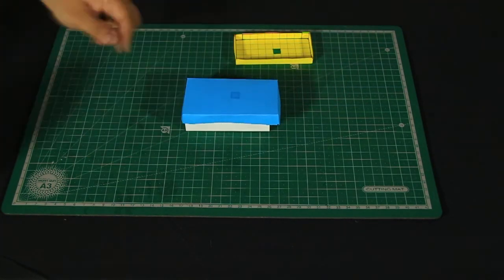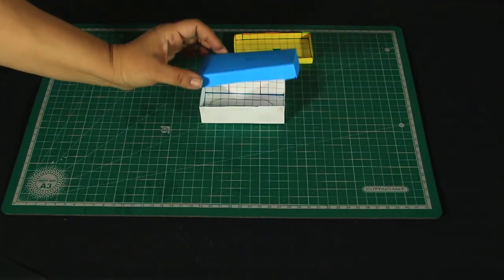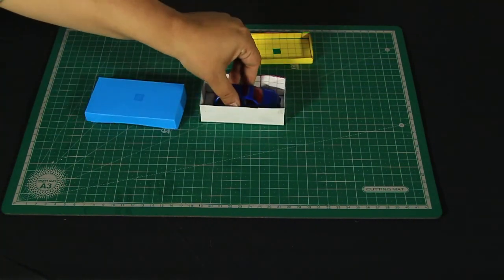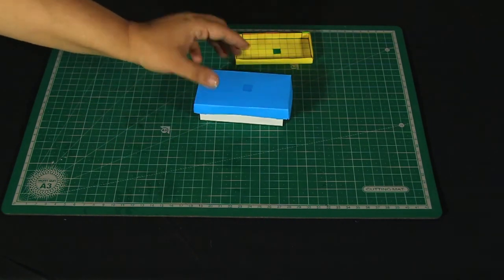Our lid covers the box correctly. Our toy fits correctly in the box, and we can cover the box with our lid.